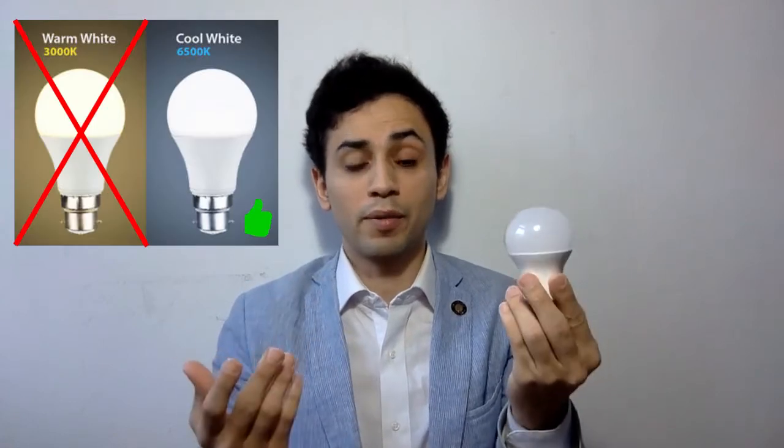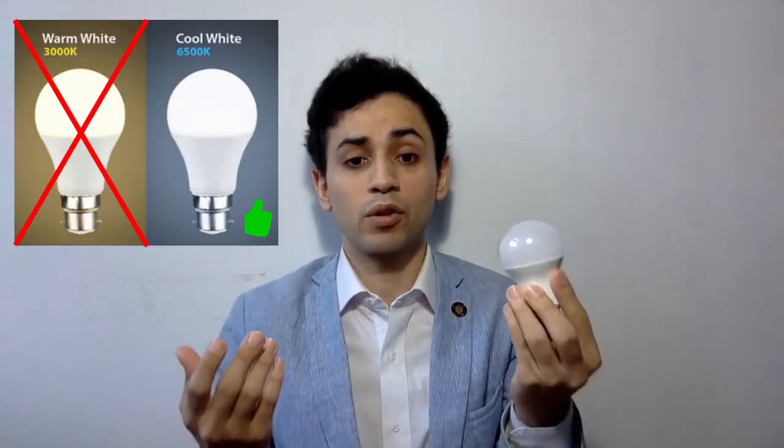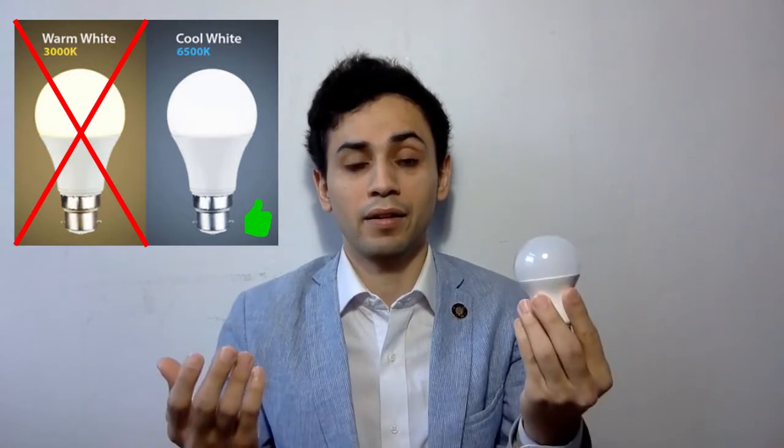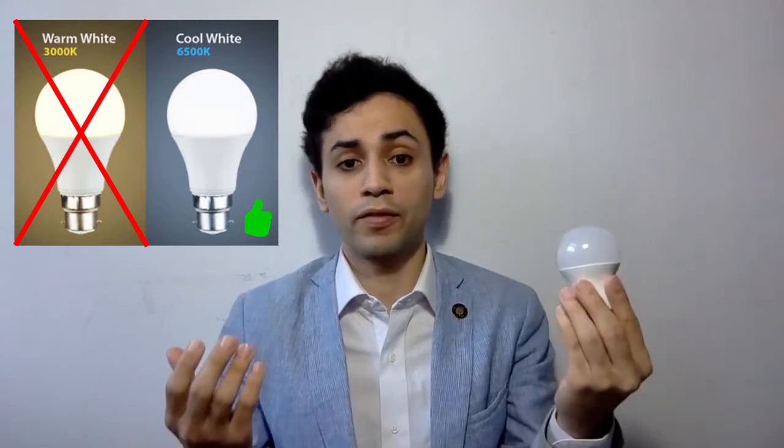The next one, get some white light. When we constantly buy things, let's say a light bulb, the yellow ones are more common and are cheaper, but when you're performing a good speech, you need to have white light. If not, it will look uncomfortable to the people.